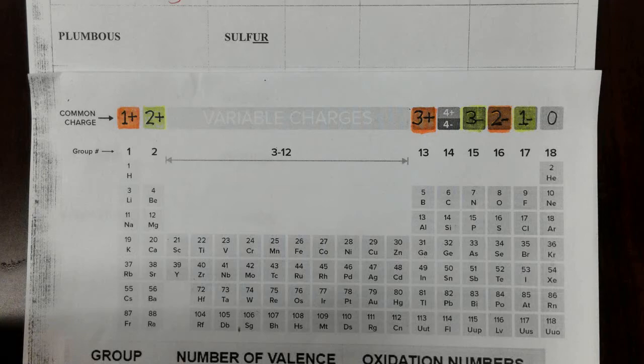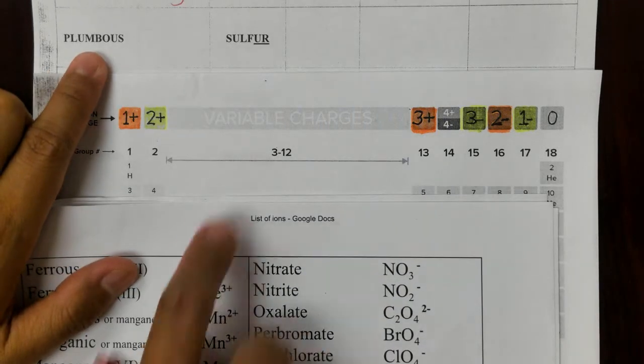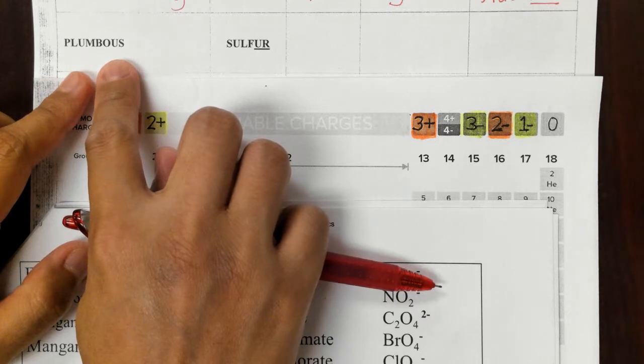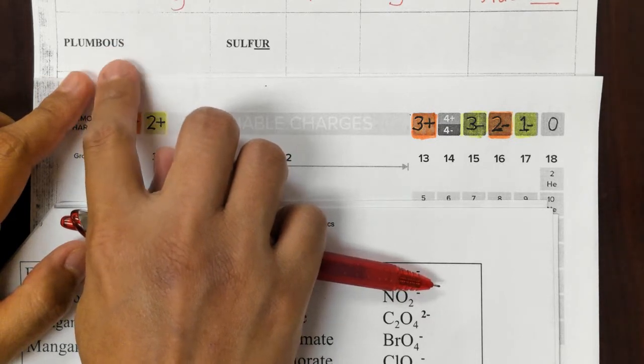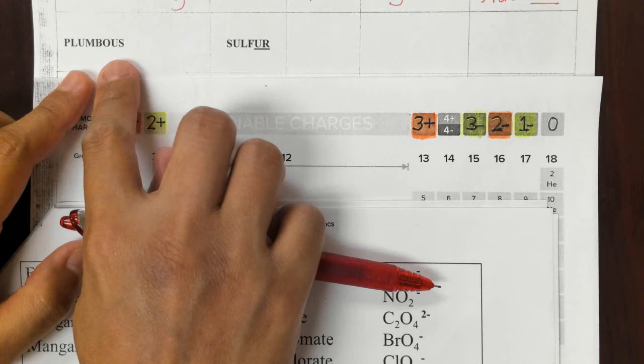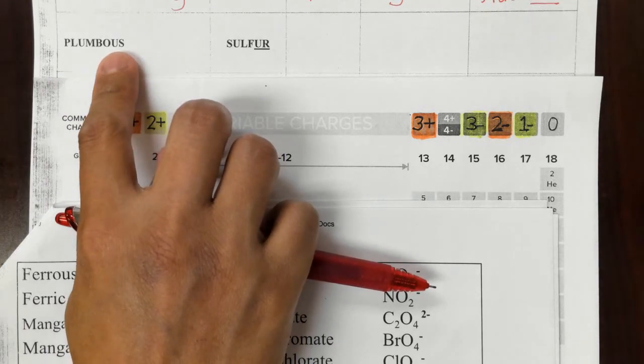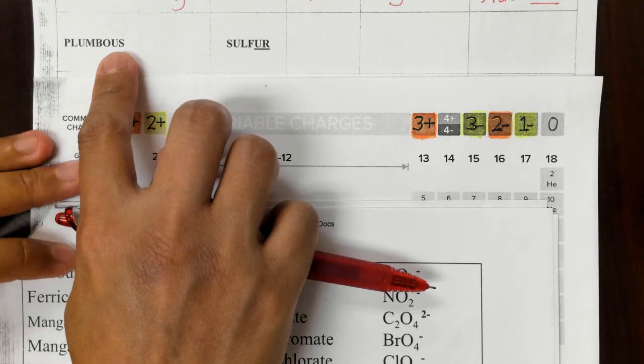For item number 3, it says plumbous and sulfur. Plumbous doesn't sound like an element's name because plumbous is an old name of a certain element. So if it sounds like this, it is highly possible that you use your list of ions for this.